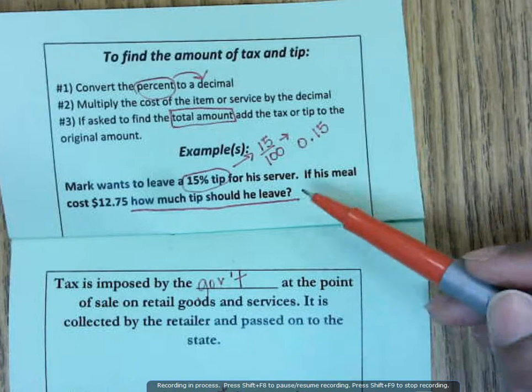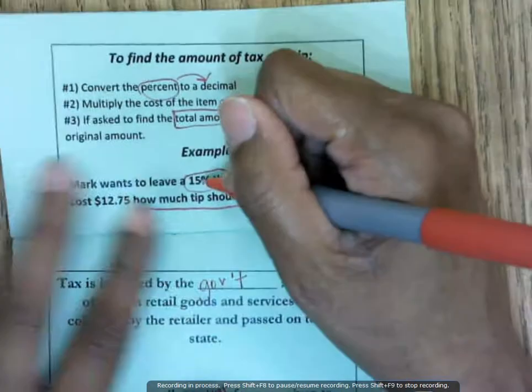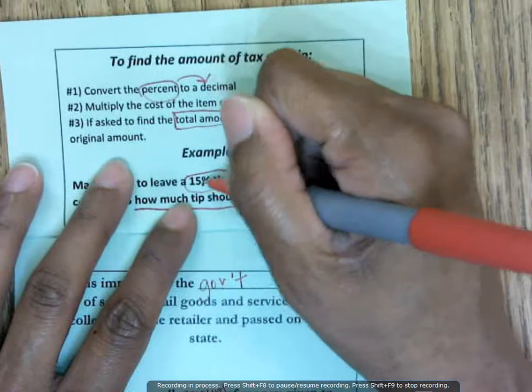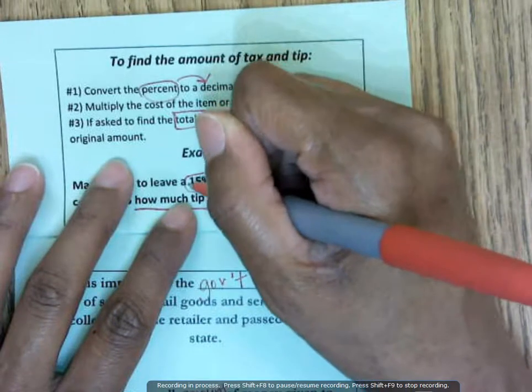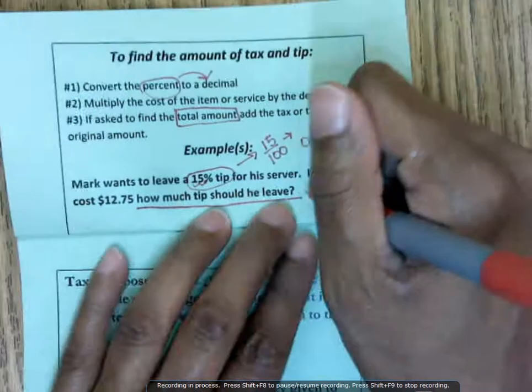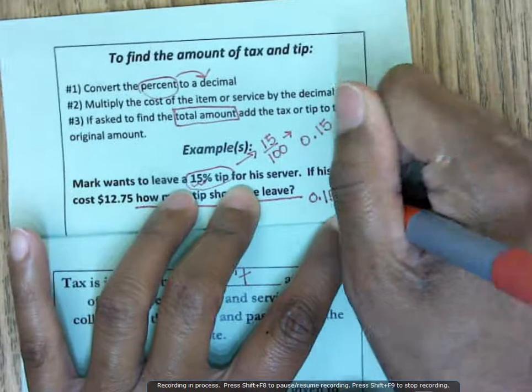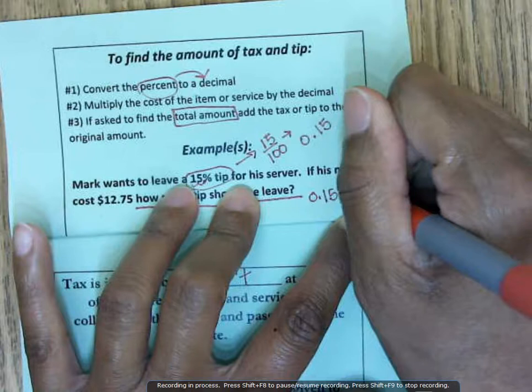So to determine how much tip Mark should leave, he's going to take this decimal, 15 hundredths, and multiply it by $12.75. If you're watching this video, now would be a great time to press pause and take a few moments to do this, and then check it to make sure that you're right.